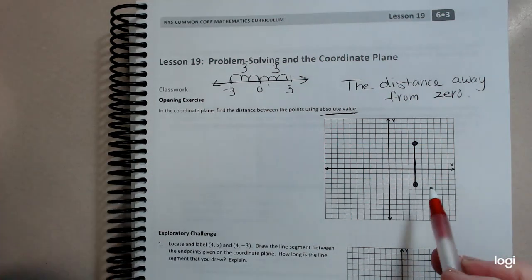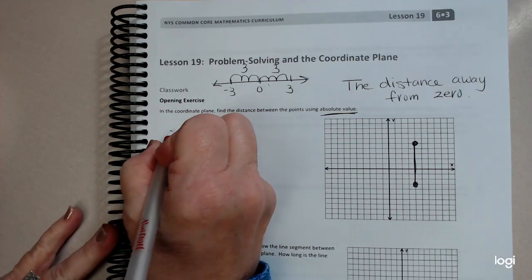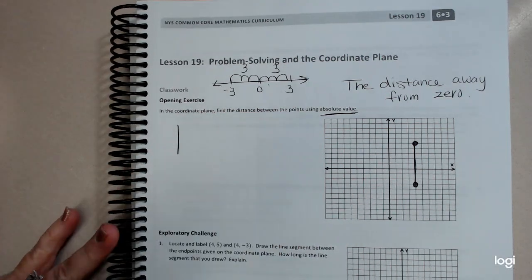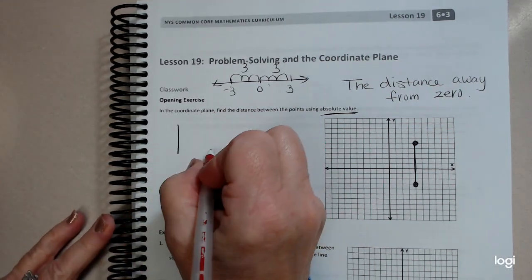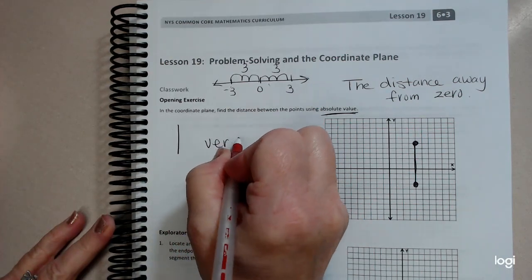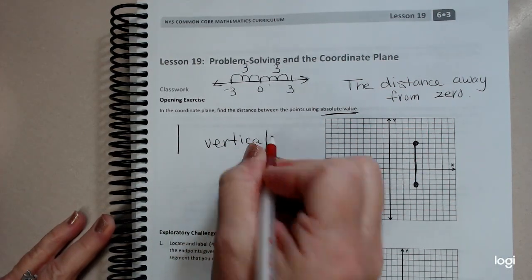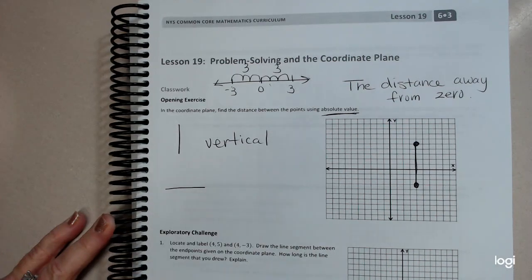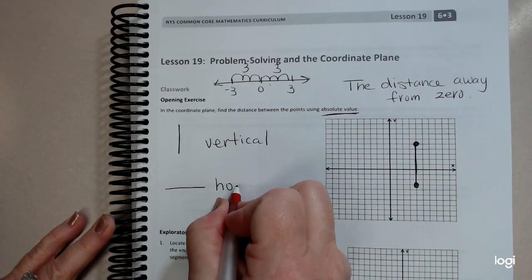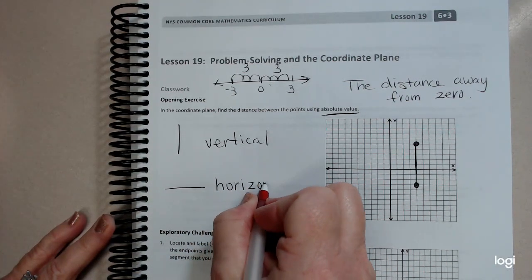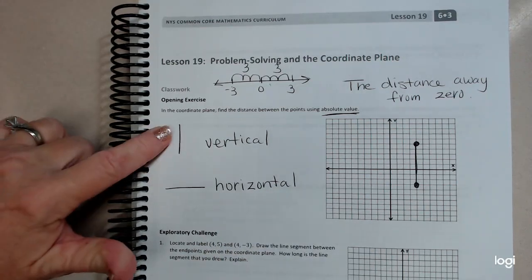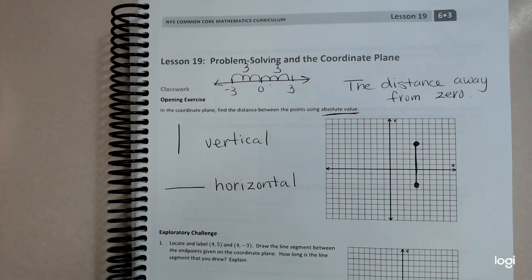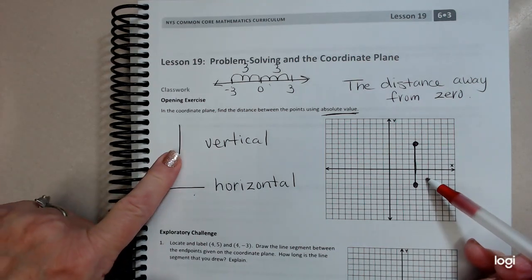For those of you that are forgetting the difference between them, go ahead and make a line like this in your book, and we're going to write that is called a vertical line, which obviously means this kind of line would be called a horizontal. Okay, important that we know the difference between our two lines, horizontal and vertical. So we already know that this obviously is a vertical line.